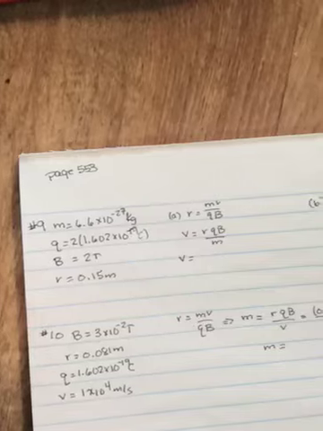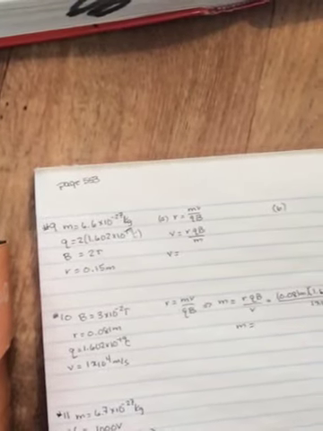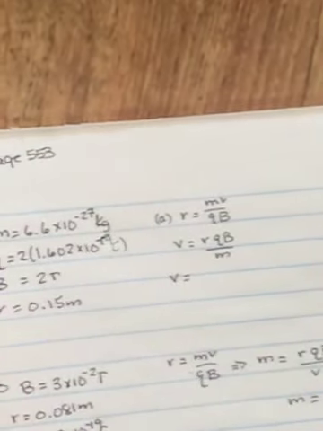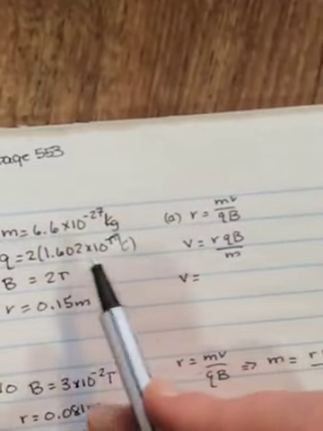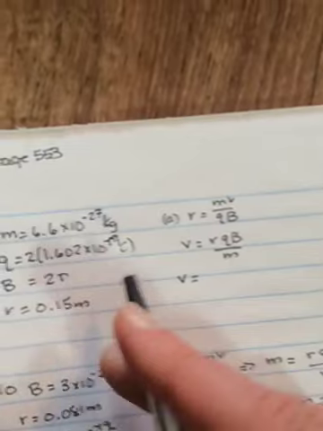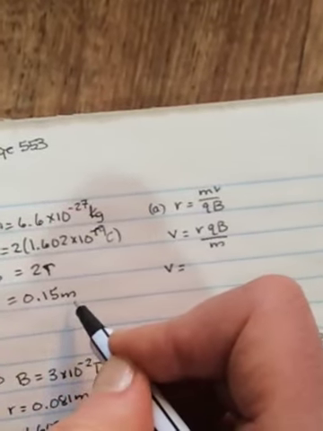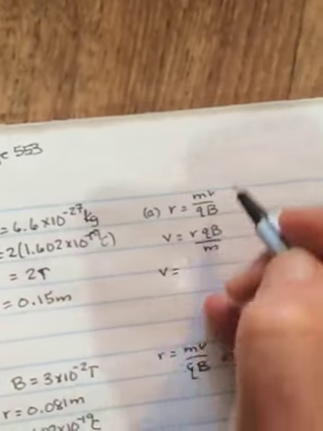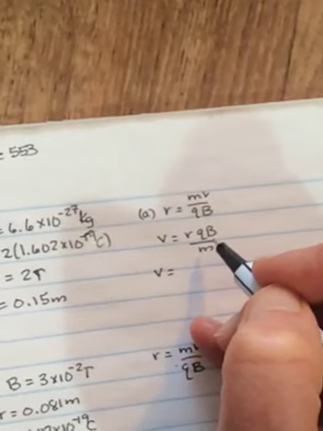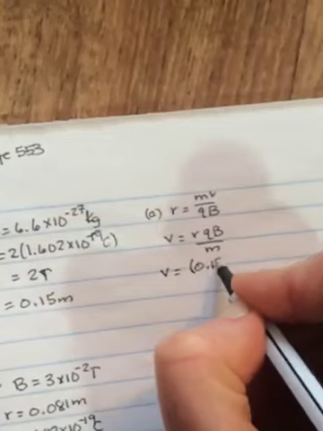So number 9 says an alpha particle has a mass of 6.6 times 10 to the negative 27 kilograms. It says it's doubly ionized, which means it's 2 times the charge of 1 electron. It tells us that its magnetic field is 2 teslas and that it has a radius of 0.15 meters, and it wants the velocity. So we're going to use R is equal to mv over qB and we're going to rearrange for v. And then we're going to fill our R in, so 0.15 meters.